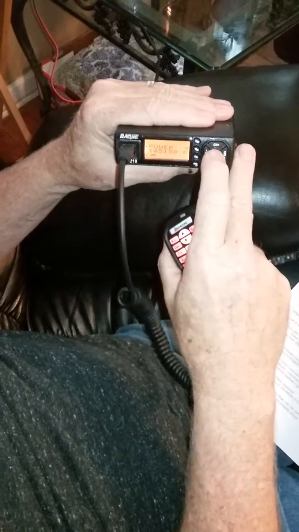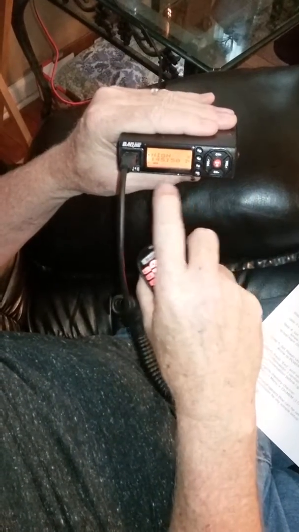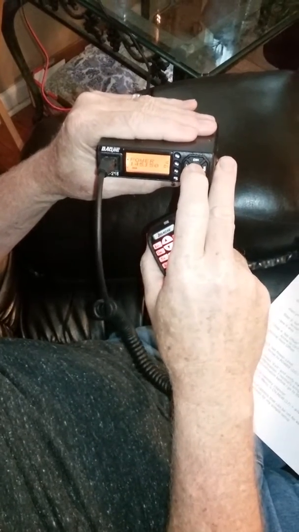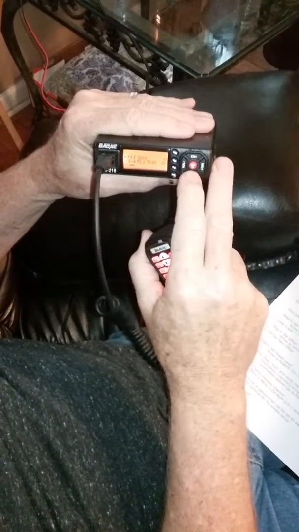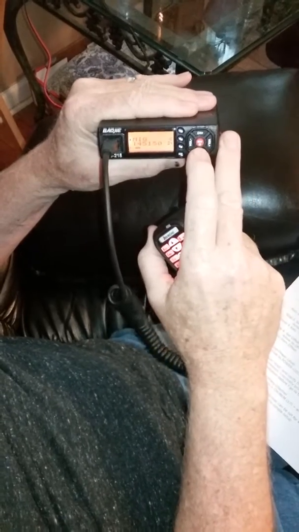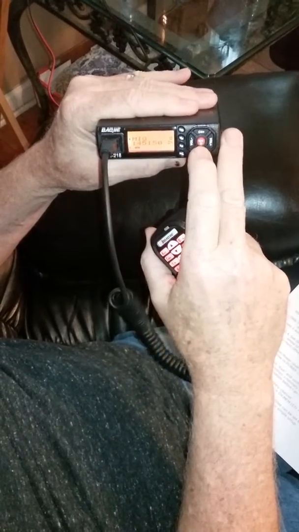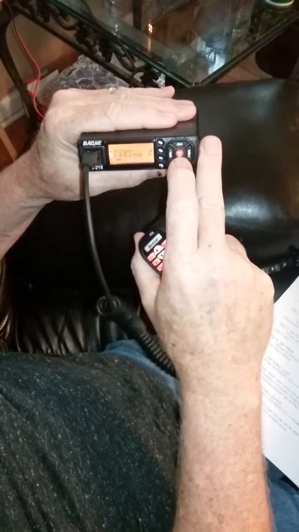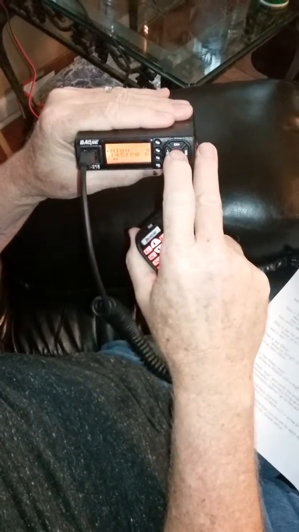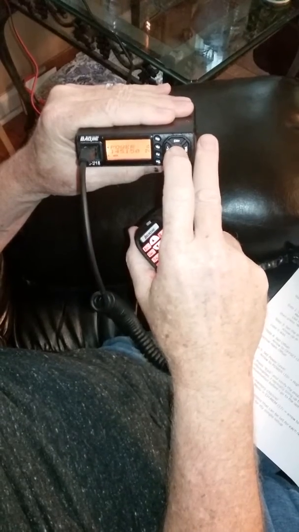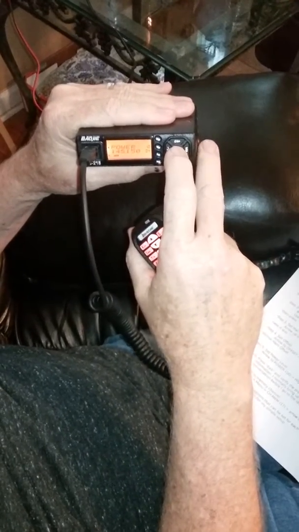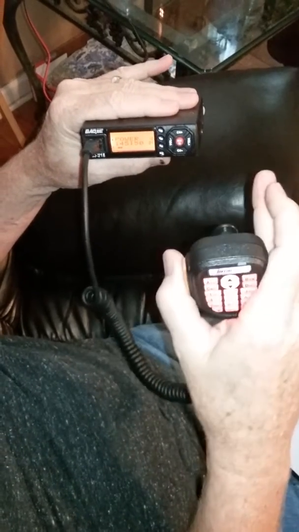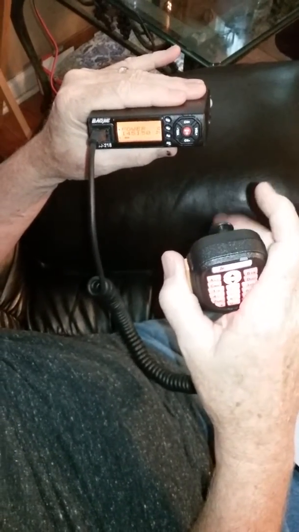Power. Hit menu. I've got it set to high. Your choices would be, hit menu, now I can scroll high, and mid power on this is called MID, or low. I want it to be on high, so I'm going to scroll back to high and hit menu. All right, so menu is now set. I have my power level set, I have my PL set, I have my shift direction and my offset set.